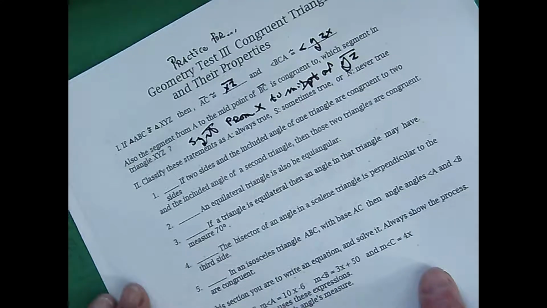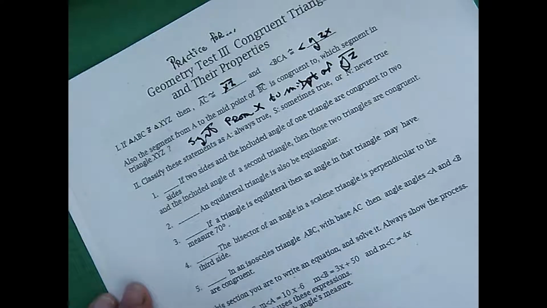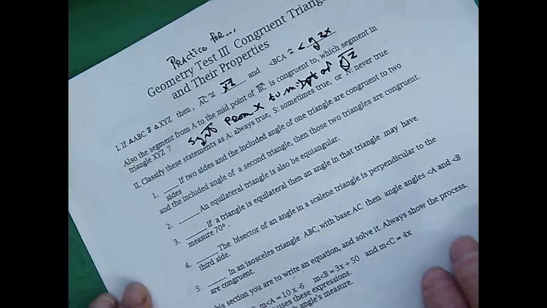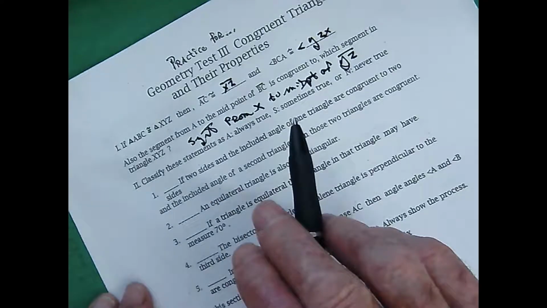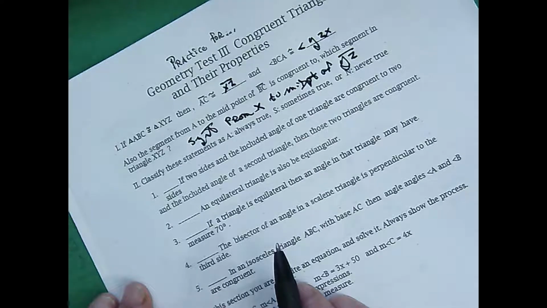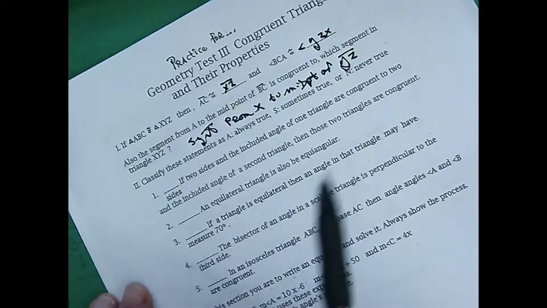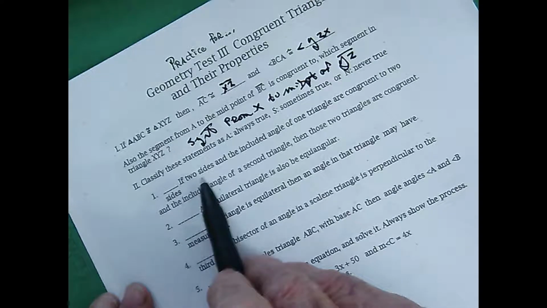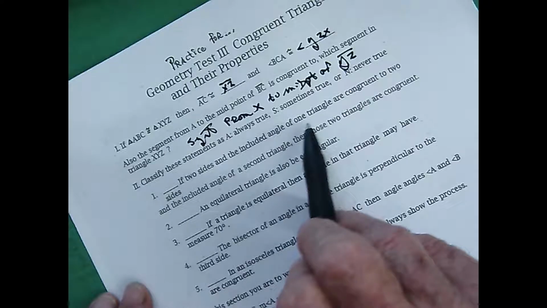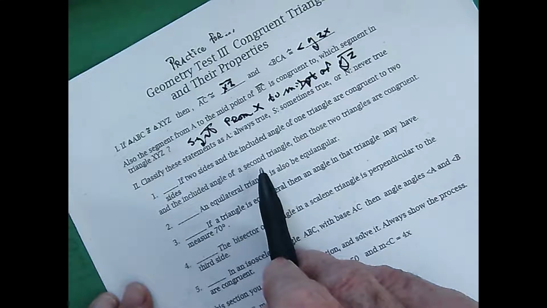Now, this is a different kind of question that we've not seen this year, although it's a really good question. And all of these things, you want to look at them before I talk to you about them. Make a decision, and then come back and see if we can agree. So, answer these sometimes, always, never questions before I tell you the answer. You're going to classify them as sometimes true, always true, or never true. I'm going to start right away. If two sides and the included angle of one triangle are congruent to two sides and the included angle of a second triangle, then those two triangles are congruent.